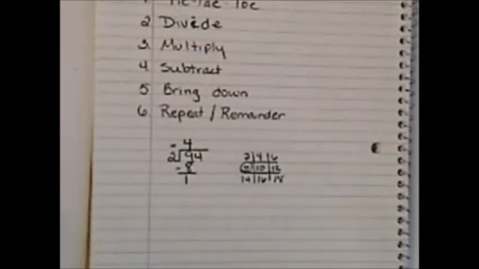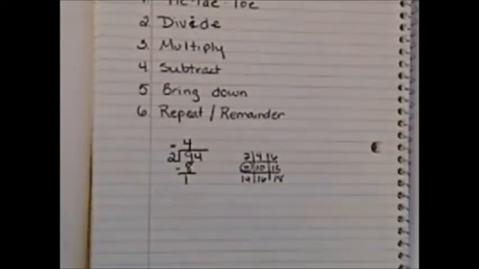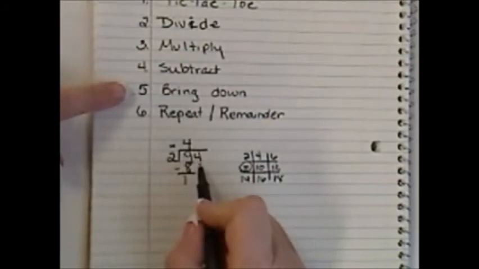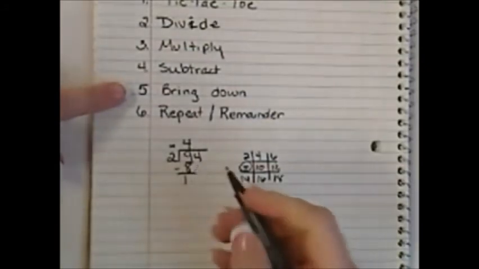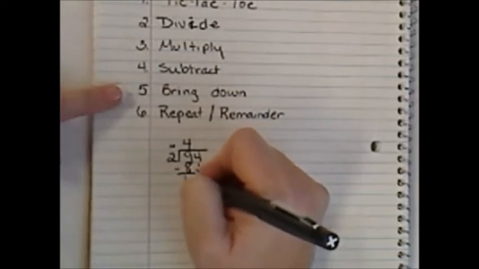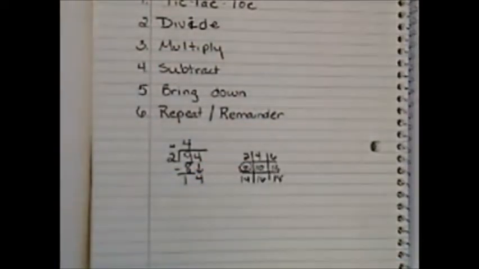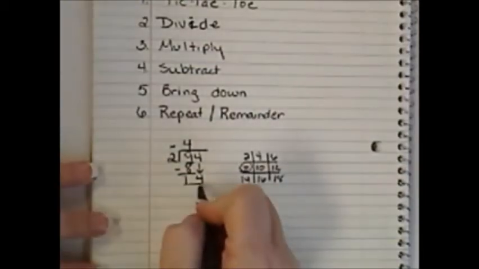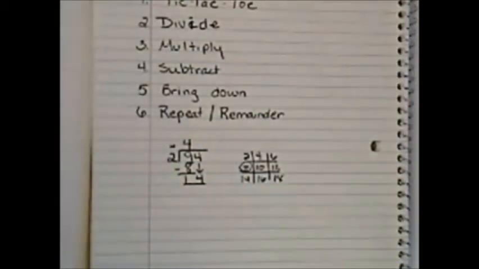So now, normally, we didn't have a bring down, and this is where we wrote our remainder, right? Do we write our remainder yet? No. Because do I have something I can bring down? Yeah, I have this 4. So I'm going to draw an arrow underneath this 4 and write it right there. And now what is my number? 14. So I'm going to underline the 14 to show they go together.